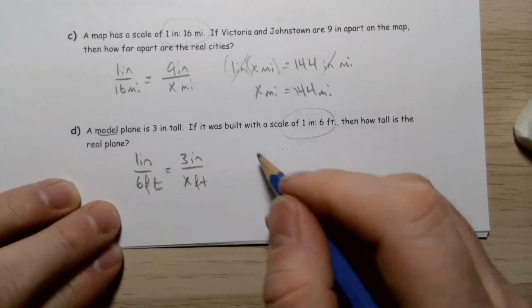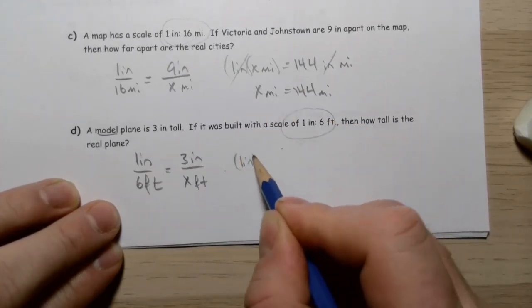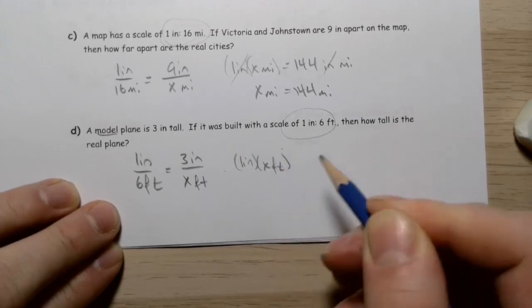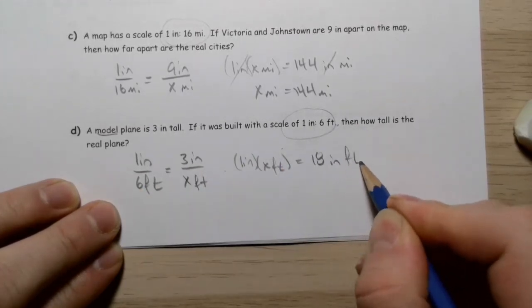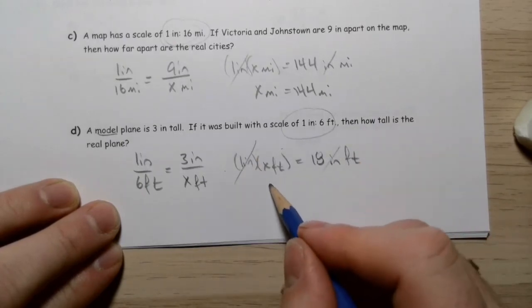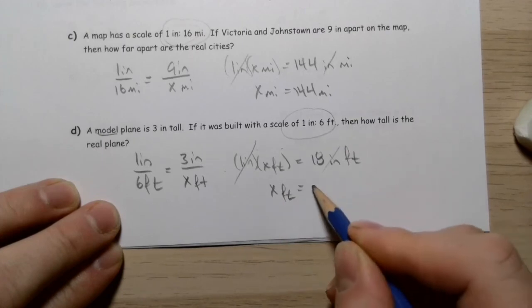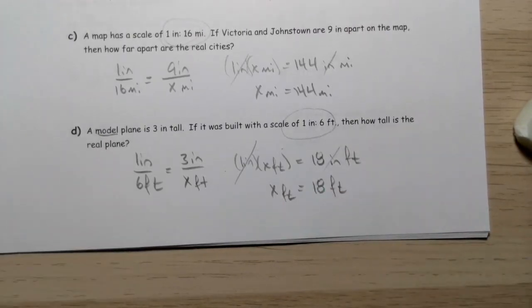We'll cross multiply, and we're seeing something very similar to what we just did here. So this will be 1 inch times x feet here, and when I multiply those, I'm going to get 18, but I've got inches times feet. But I'm going to divide by that inch to get how many feet there were. Well, there were 18 feet. So this thing was 18 feet tall. And so there you go. Just some examples of how to do proportional reasoning and working with scale factors and whatnot.